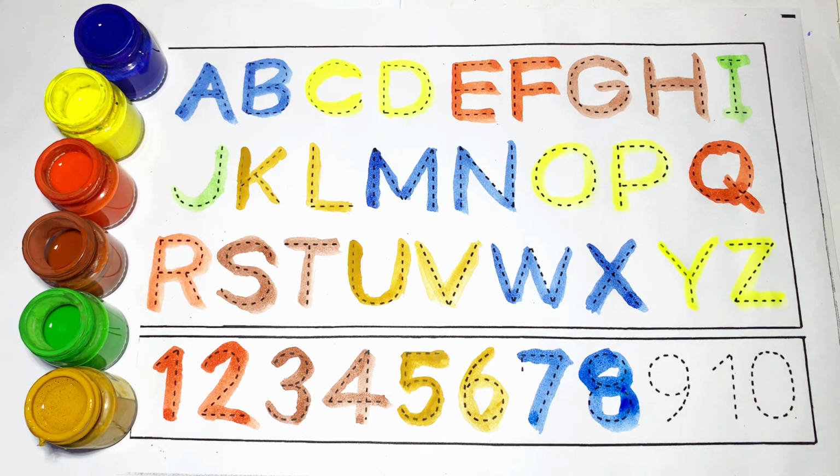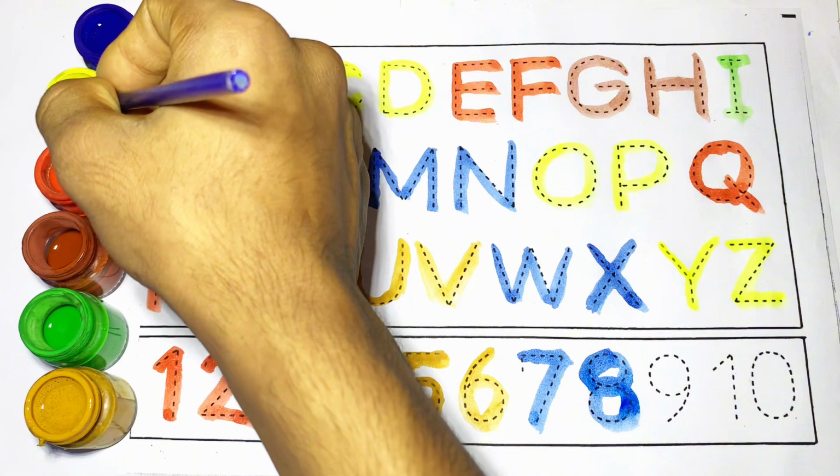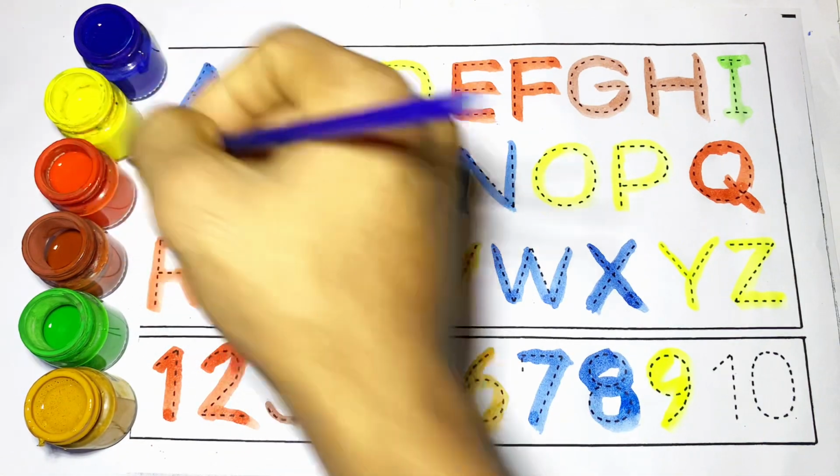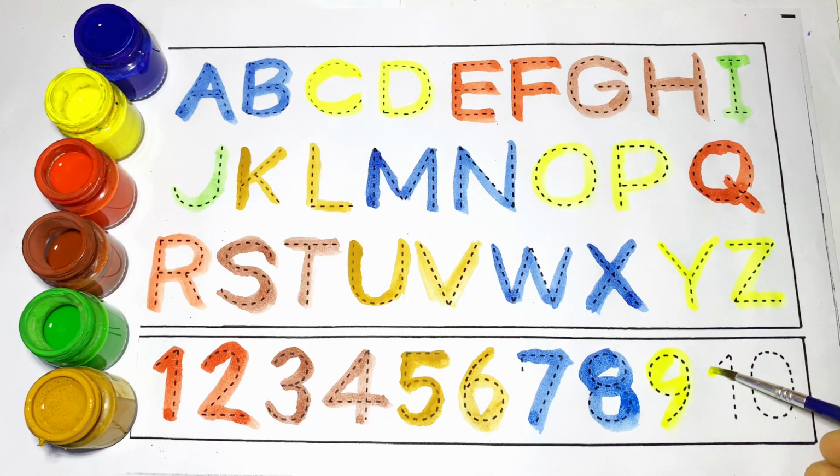Kids, now draw 9. The numbers of 9. And use yellow color. Kids, again use yellow color, last number 10. The numbers of 10.